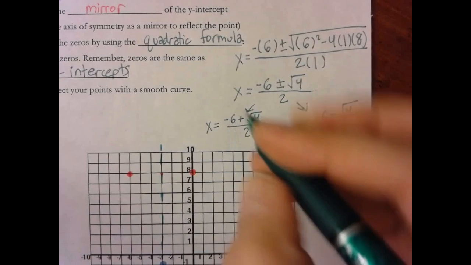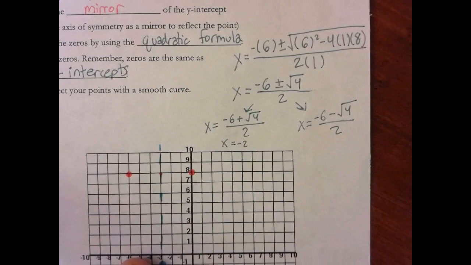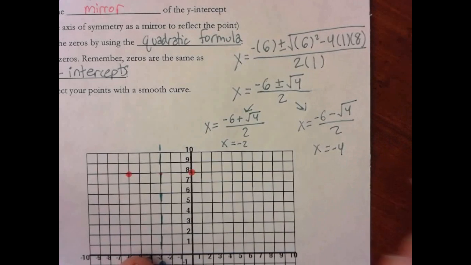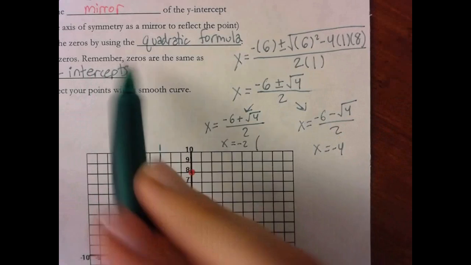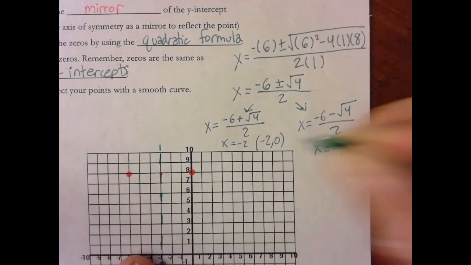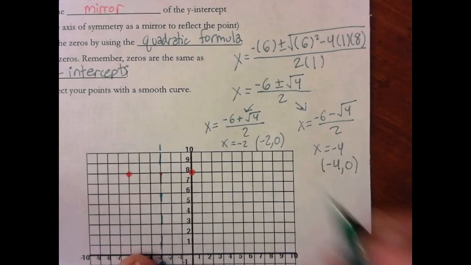When we do this, we get x equals negative 2, and over here, you should get x equals negative 4. So our x-intercepts, or our roots, or our zeros, whatever you want to call them, are at negative 2, 0, and negative 4, 0.